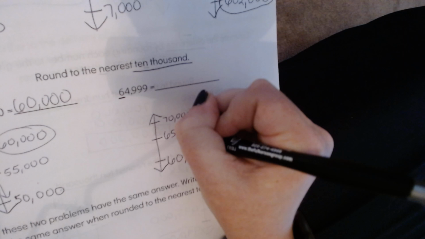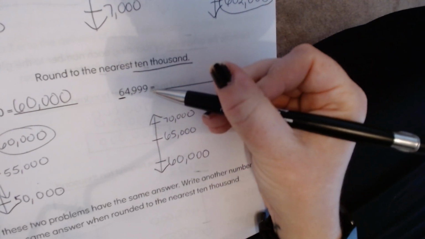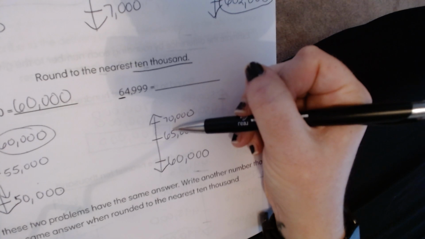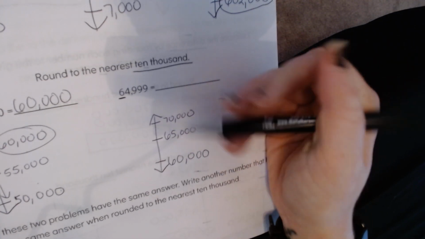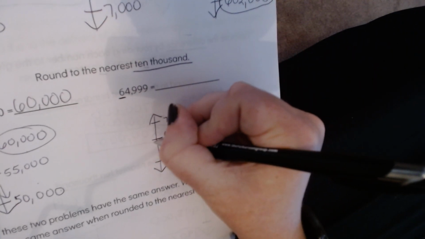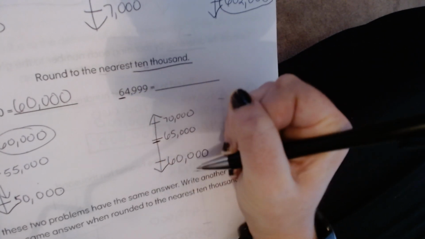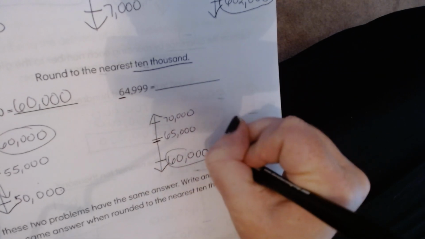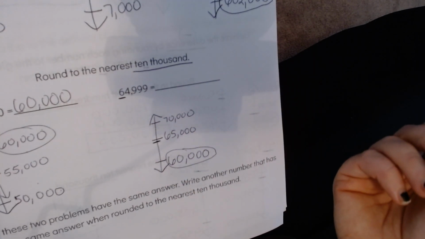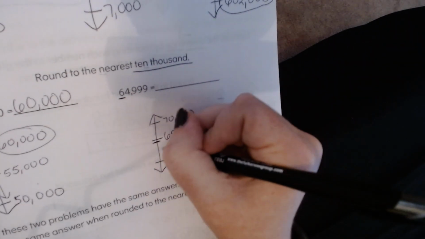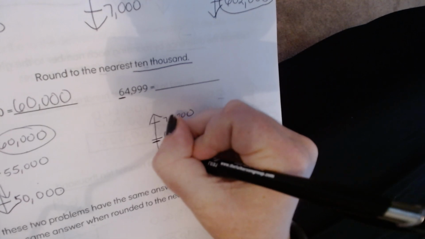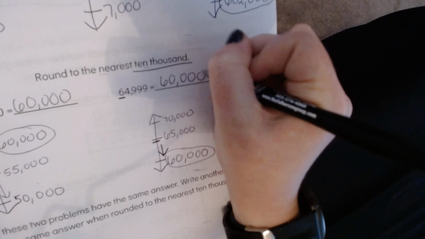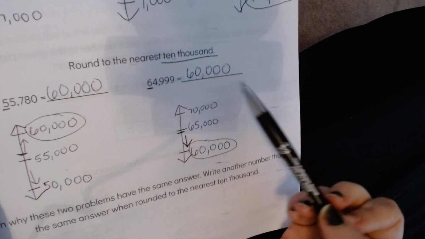And what's the midpoint between 60,000 and 70,000? 65,000. Good job. This number, 64,999, where would it go on this number line? Above 65,000 or below? It would be below, just barely below, all right? So which endpoint are we going to? 60,000. Why are we going to 60,000? Because it's below the midpoint, so we run down. Good job. Hey, wait a minute. Both of these two answers are the same.